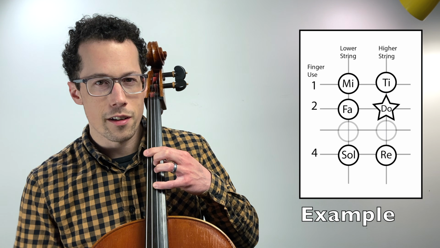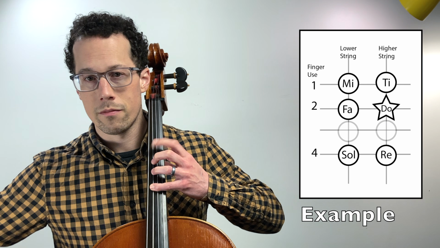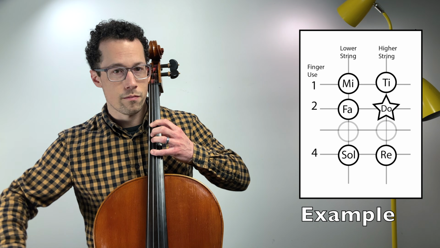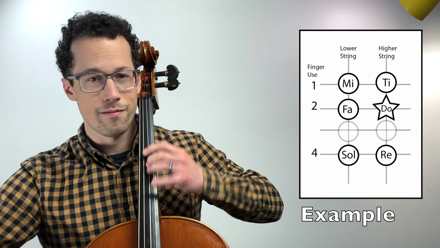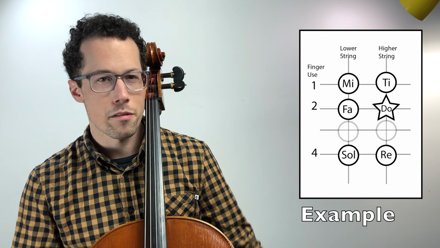If I'm playing a melodic ostinato, I could now play something like this. Or so many combinations now with 6 notes.